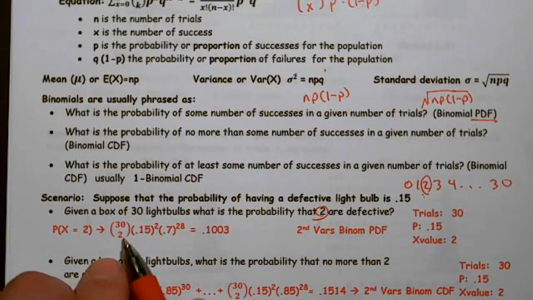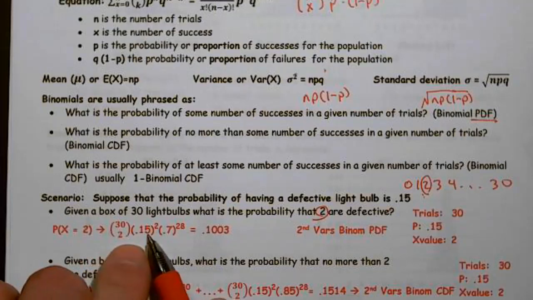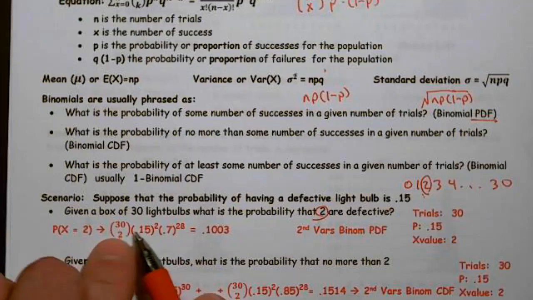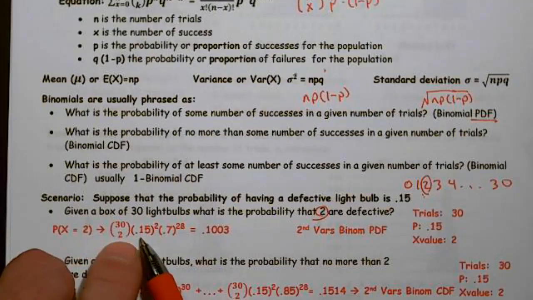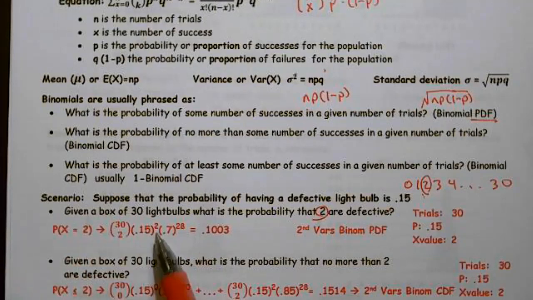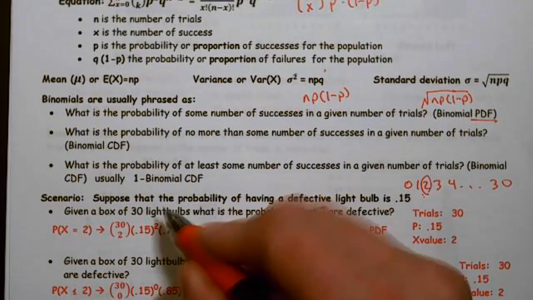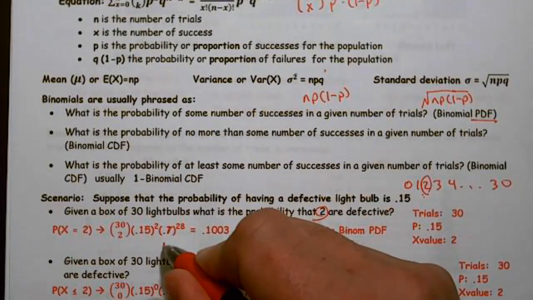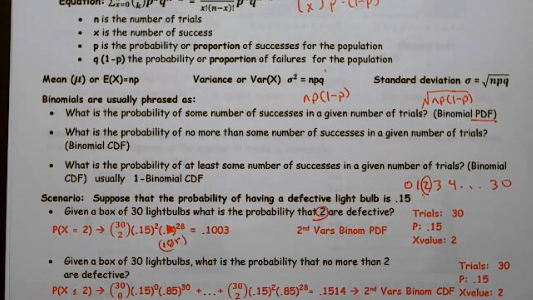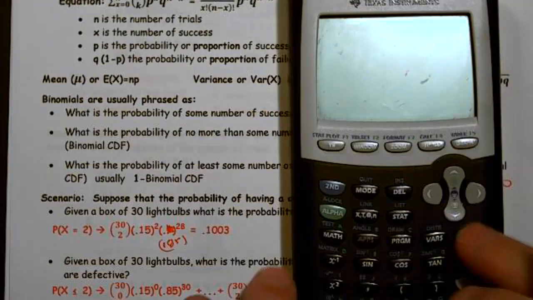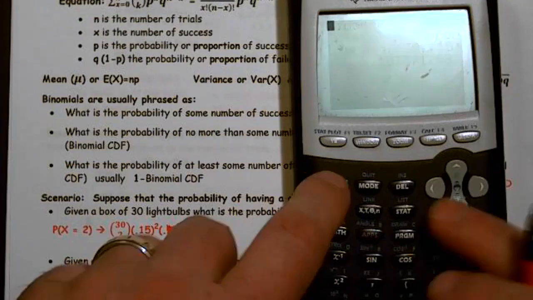And I'll set my formula up. 30 choose 2, 0.15 squared. Now 30 minus 2 gives me 28. And then this value, obviously, I have some sort of typo here. This should not be 0.7. This should be 0.85. Let's scratch that out. All right. And here we go, to the 28th.